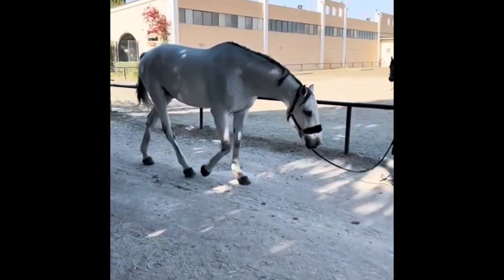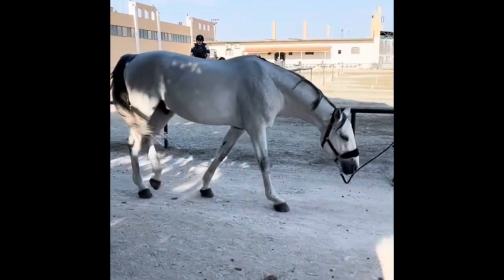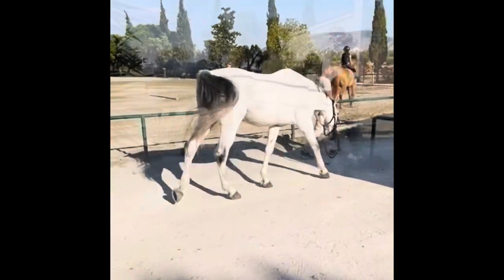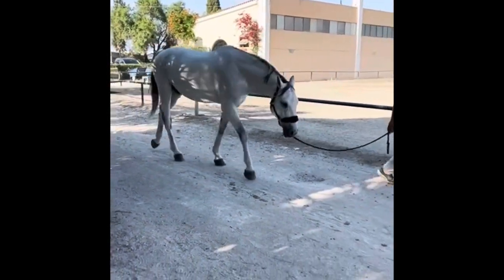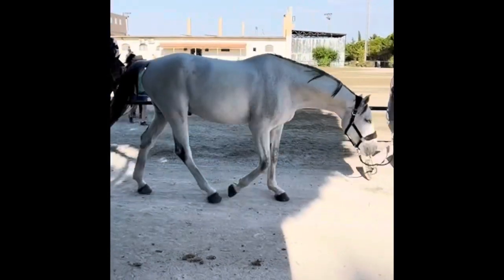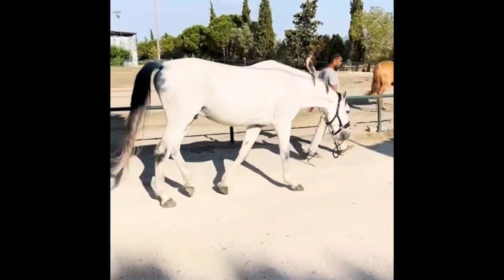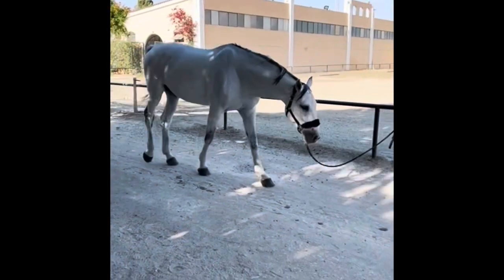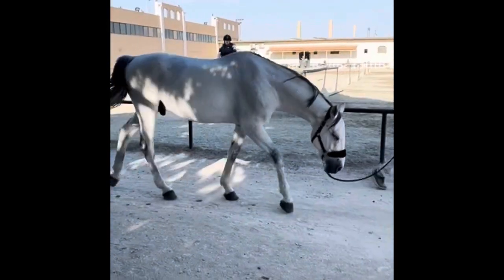Also, because of the inability of the hock to bend, there's extension and bending and rotating happening at the lumbar spine to prevent the hoof from touching the ground during the protraction of the hind limb.